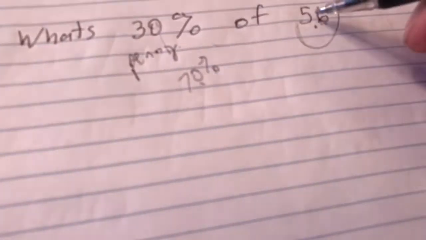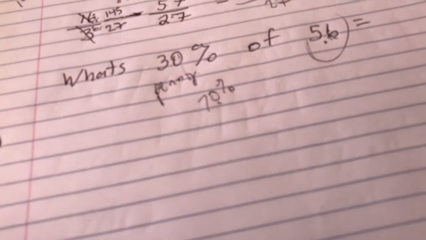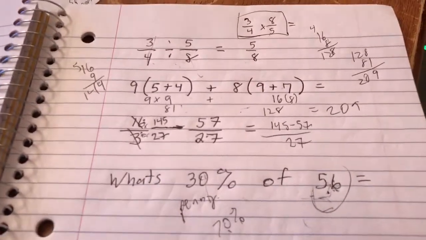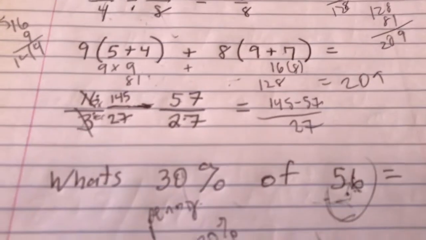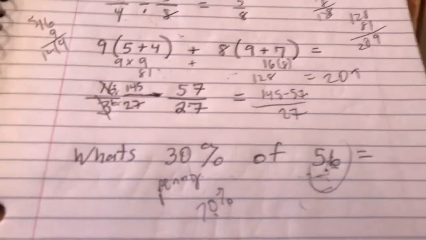So you can just take 70% of 56 to get the number of nickels. That's one way to do it. Another way is to take 30% of 56 to get the number of pennies, and then subtract that from 56 to get the number of nickels. So these are the type of problems that were given on the Rasmussen Ready math test.